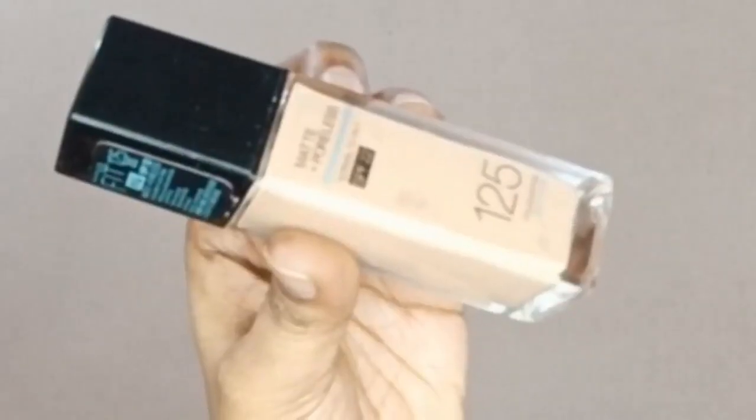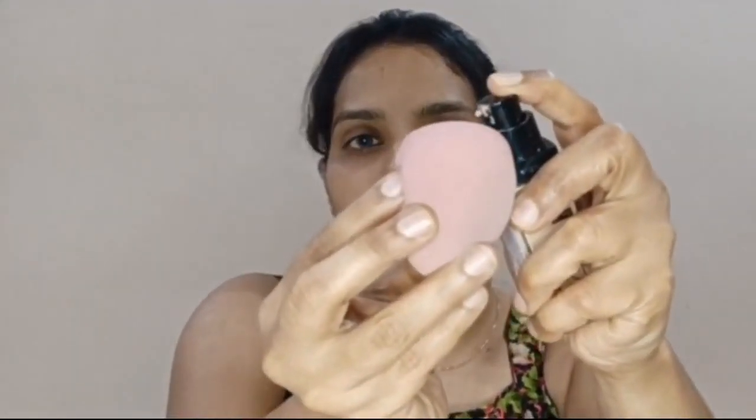Next, I'm using foundation. This is again a Maybelline product. Dampen this beauty blender. I'm taking 2 pumps of foundation on the beauty blender and then I'm applying. Foundation unifies your skin tone, covers your flaws, and there will be a change in your natural skin tone. You see the change before and after applying foundation. It color corrects your entire face and provides a base for the rest of the face makeup. Disperse foundation well and cover the whole of your face.